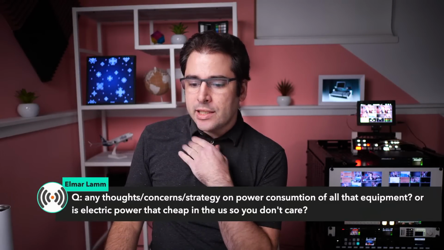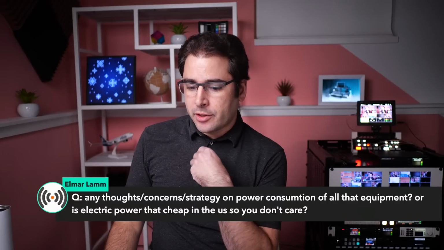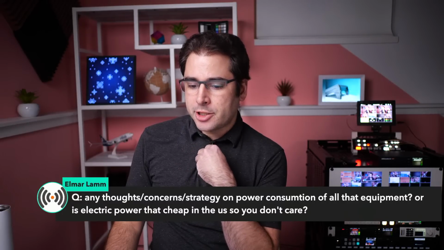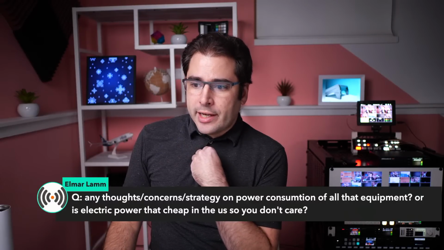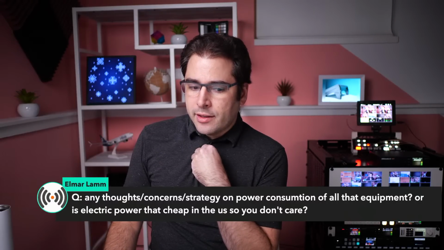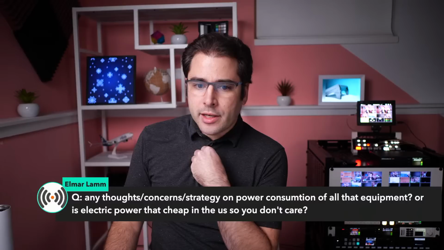Elmore says, any thoughts, concerns, strategy on power consumption of all the equipment, or is electric power that cheap in the US so you don't care? I mostly don't care. The power bill here right now is, I think it's like $70 a month. But most of that is honestly the heater and the air conditioner. So the rack itself, it doesn't take that much. I should probably measure it at some point.